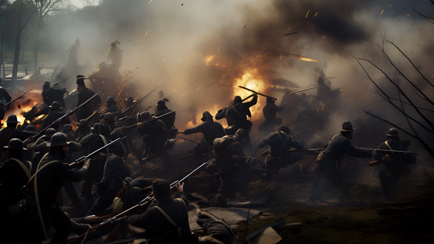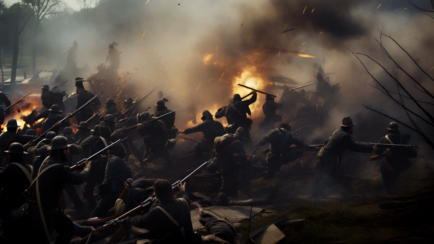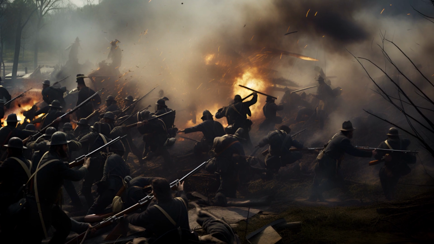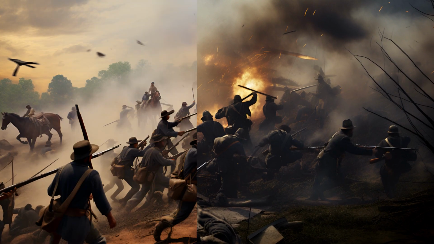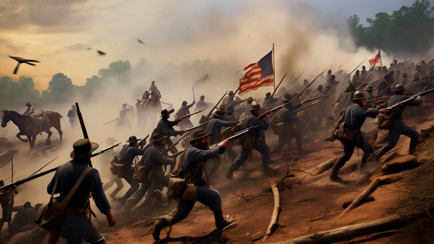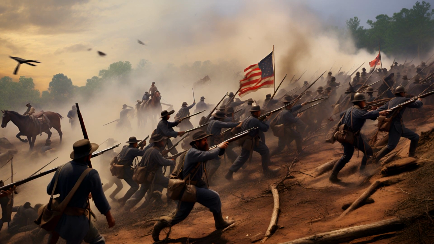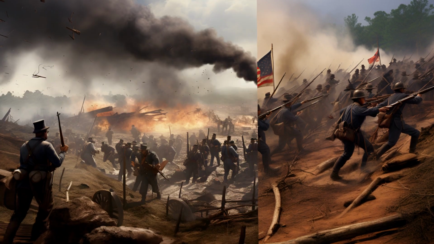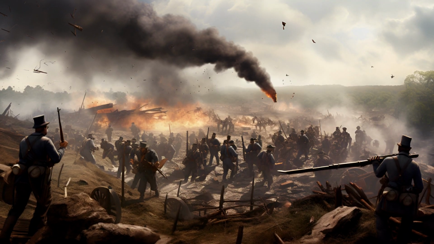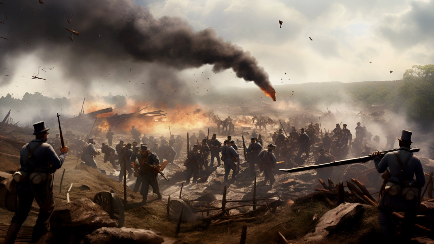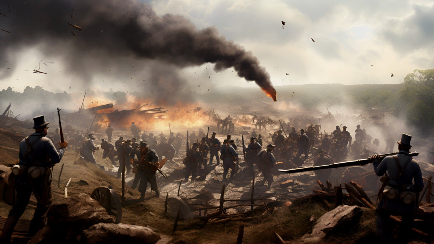Fort Sumter, located in Charleston Harbor, South Carolina, was a federal stronghold under the control of the United States Army. After the secession of South Carolina from the Union in December 1860, tensions escalated as the new Confederate government demanded the immediate surrender of all federal installations within its territory, including Fort Sumter. However, the fort's commanding officer, Major Robert Anderson, refused to relinquish control.